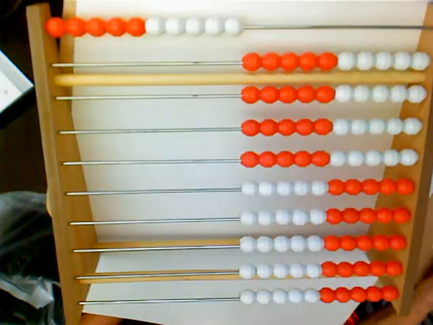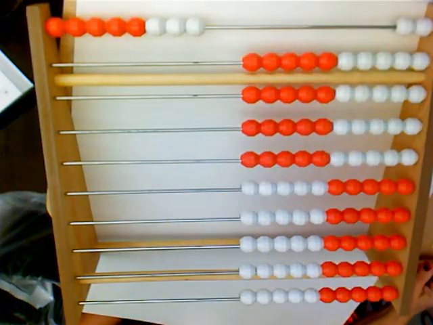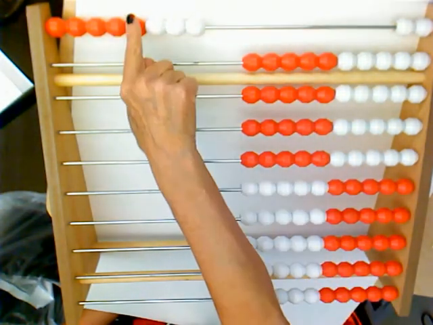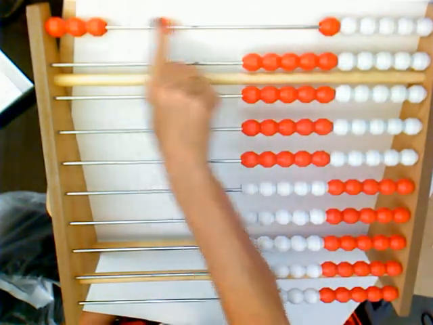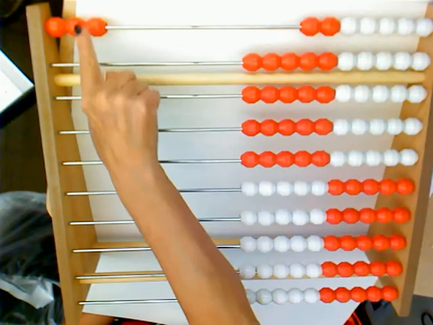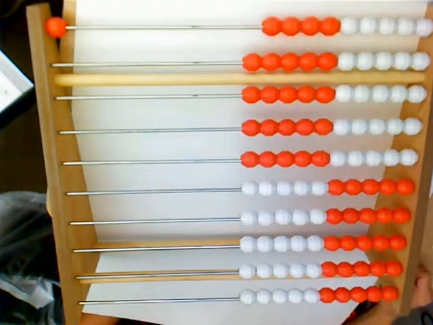What do I have now? 1 ten, that would be correct. Do I have any tens now? Nope. I only have 8 ones. Now what do I have? Did you say 4 ones? 3 ones? 2 ones? 1 one.